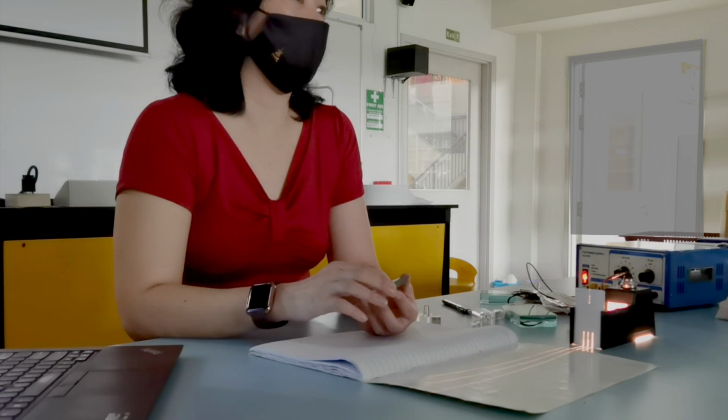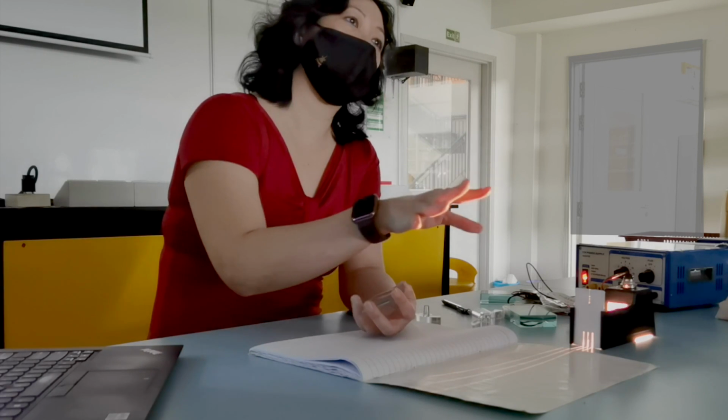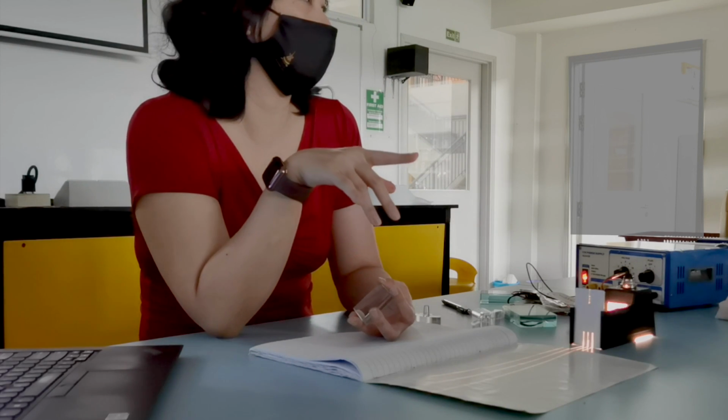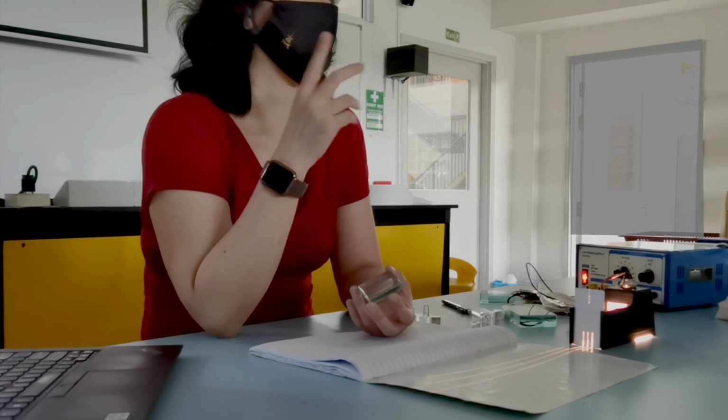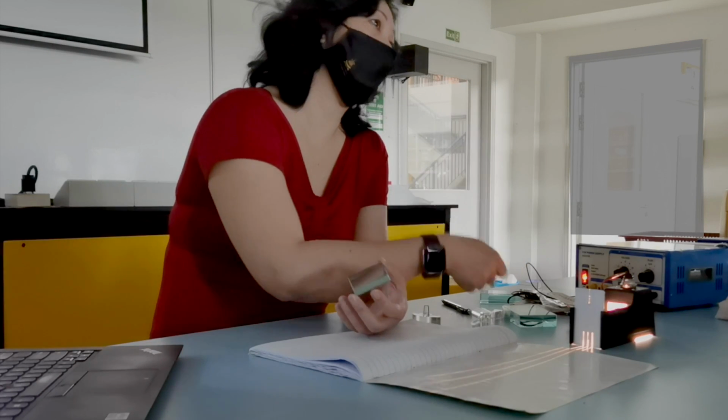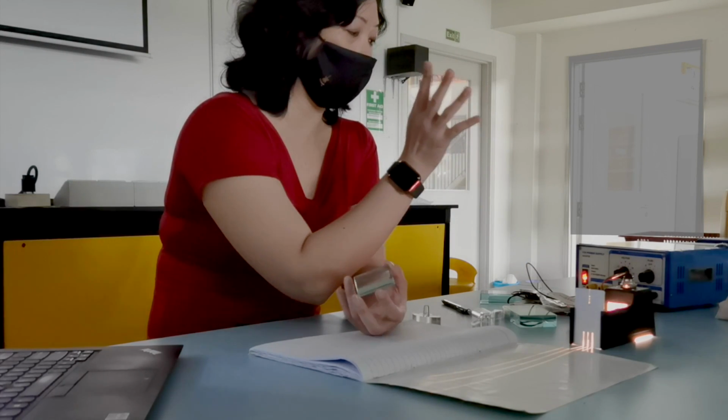The reason I want you to take note is because you'll be learning about lenses in the last topic, 6.4. You'll be learning about lenses and how the different positions of the objects will look different when you look at the lens. Different, like a Snapchat filter.